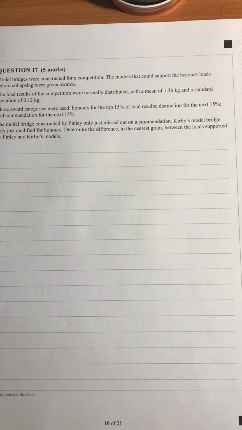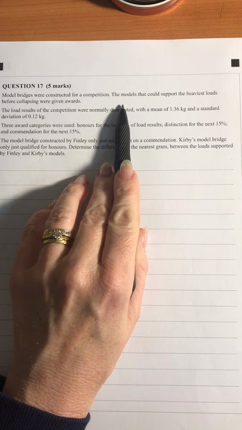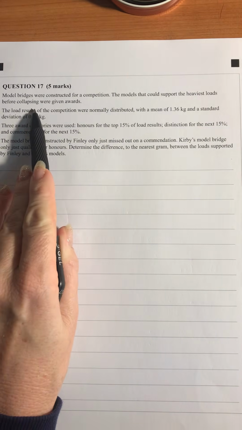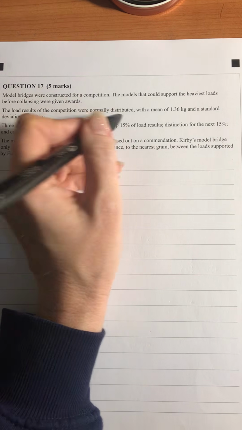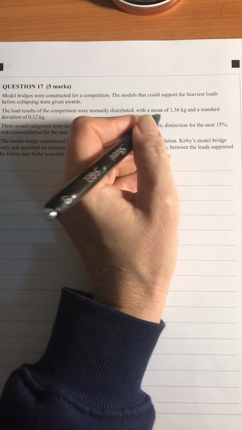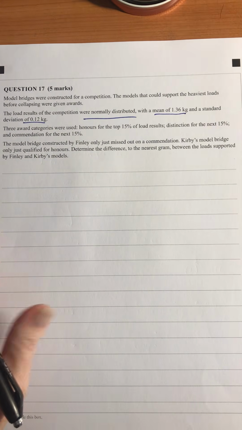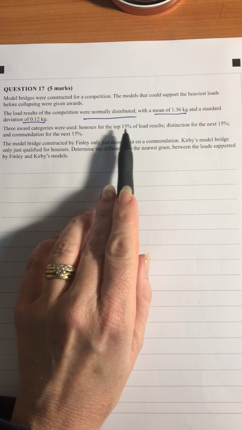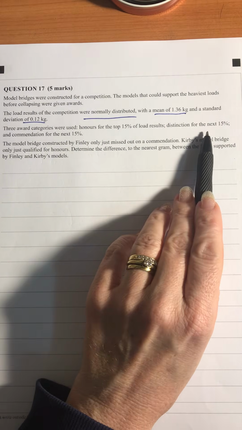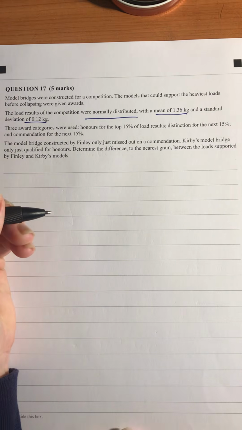Okay, question 17. We've got that model bridges were constructed for a competition. The models that could support the heaviest loads before collapsing were given awards. The load results of the competition were normally distributed. Keyword there. We've got a mean of 1.36, standard deviation of 0.12, and there are 3 award categories. Top 15% get honours, then the next 15% get a distinction, and then commendation for the next 15%.